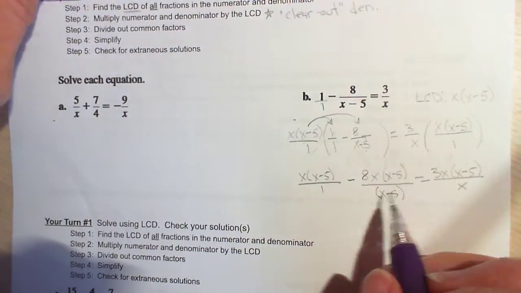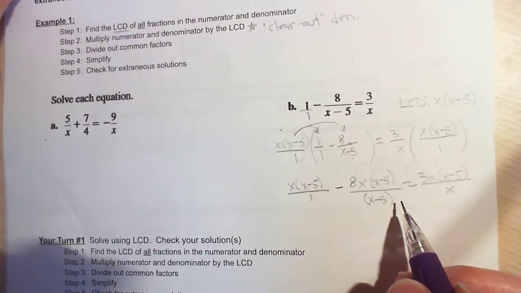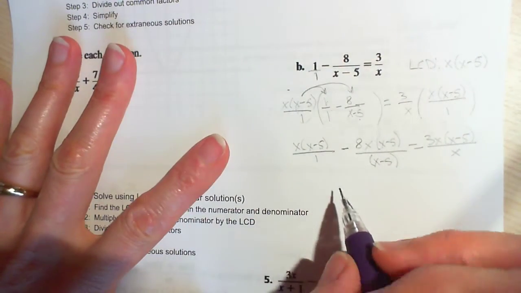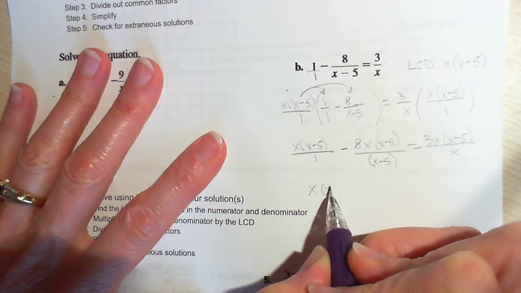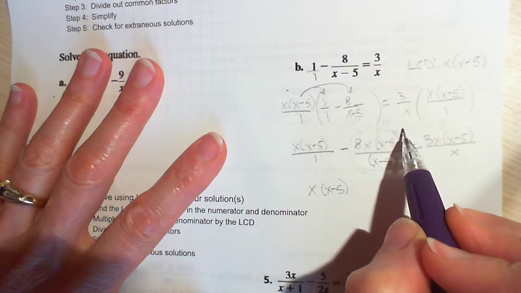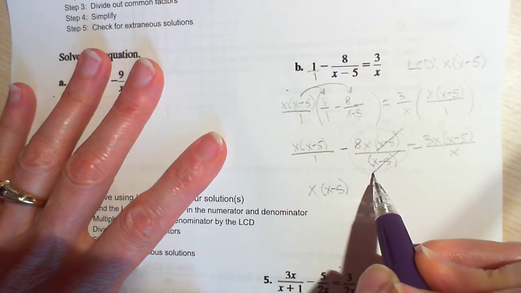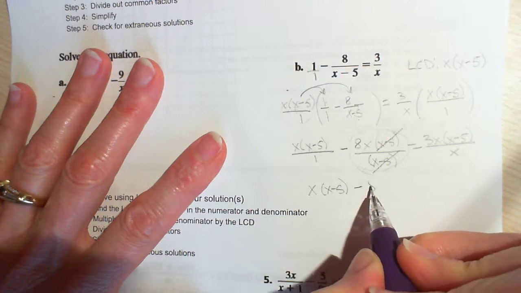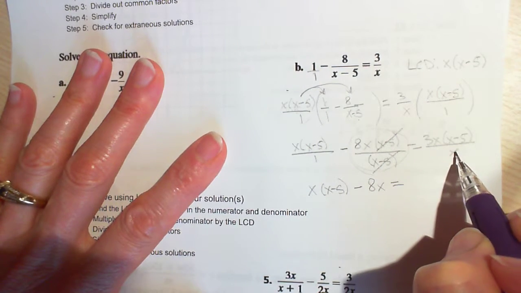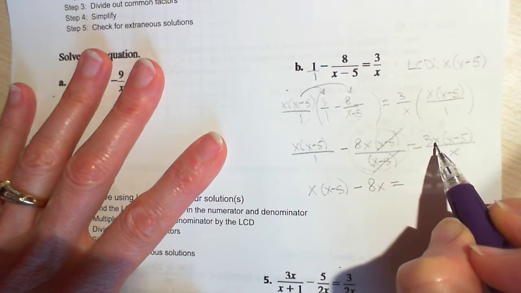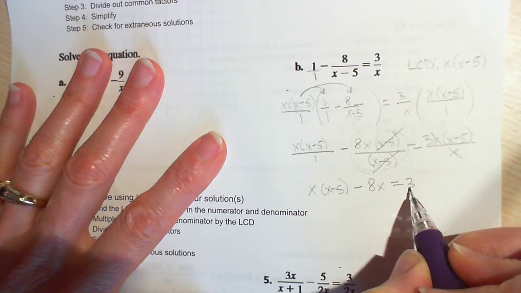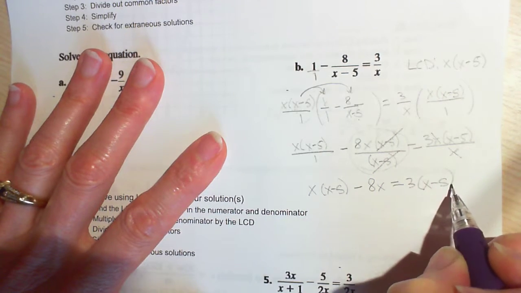Now when you get better at these, you probably won't write this step because you can look ahead and see what I'm about to do. X times x minus 5 over 1 is just x times x minus 5. If you notice this fraction right here, I have x minus 5 divided by x minus 5, so those 1 out, and I'm left with 8x. Equals, if you notice here, I have x divided by x on the top, x on the bottom. Those 1 out, and I'm left with 3 times x minus 5.